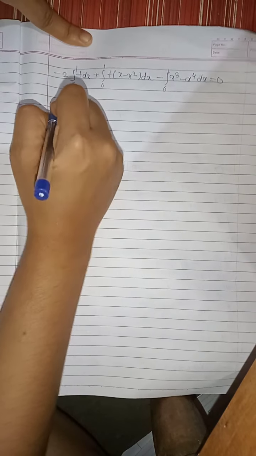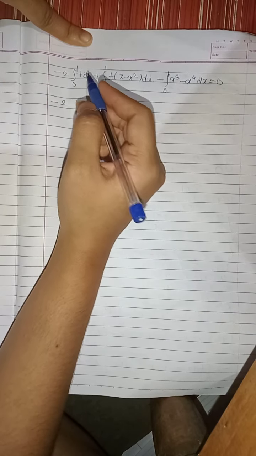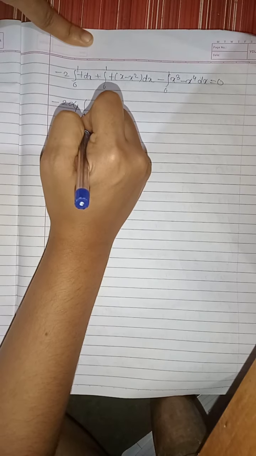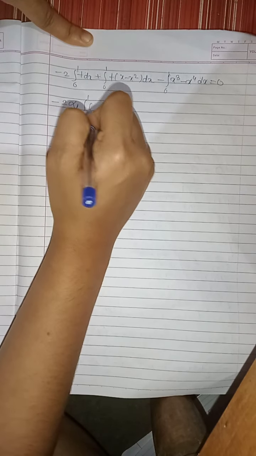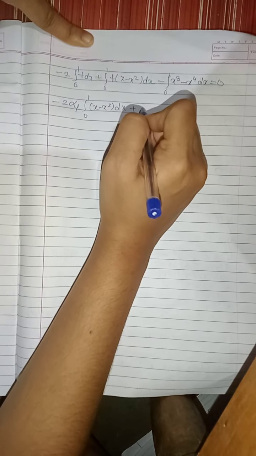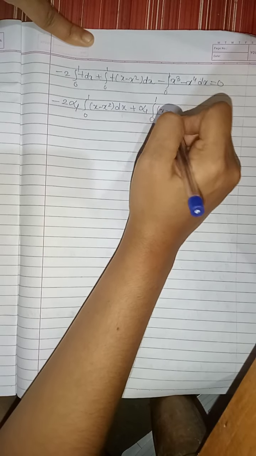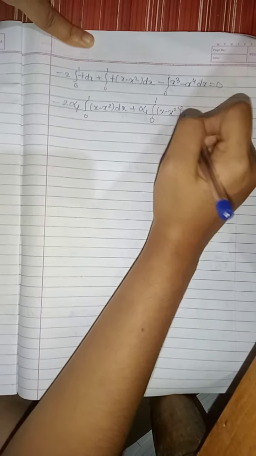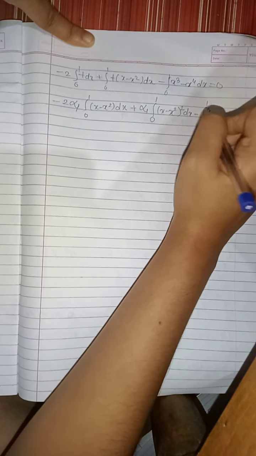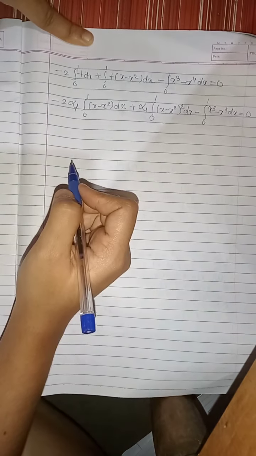So this will be minus 2 into, again substituting t as alpha 1 w1, so you'll get alpha 1, which is constant, into integration of 0 to 1 x minus x square dx plus again alpha 1 outside, integral 0 to 1 x minus x square whole square dx minus integral 0 to 1 x cube minus x raised to 4 dx, which is equal to 0.